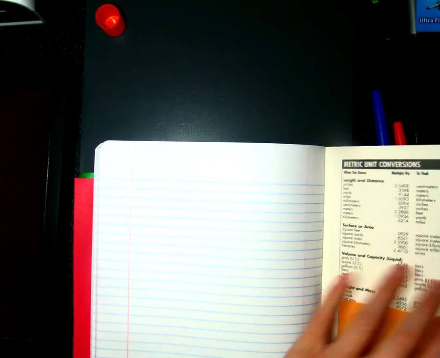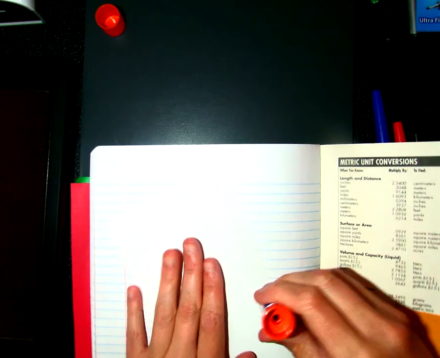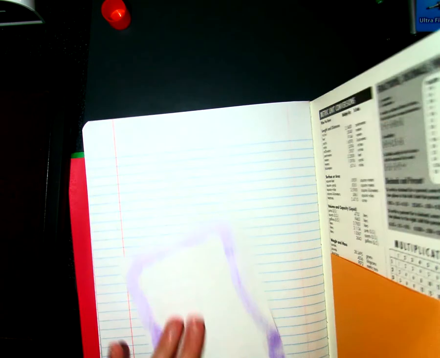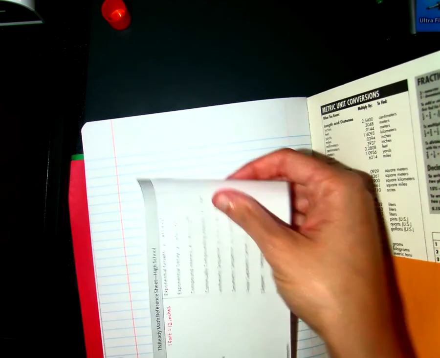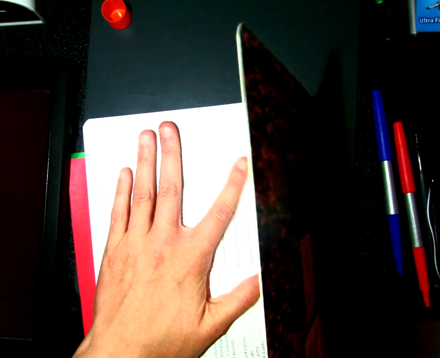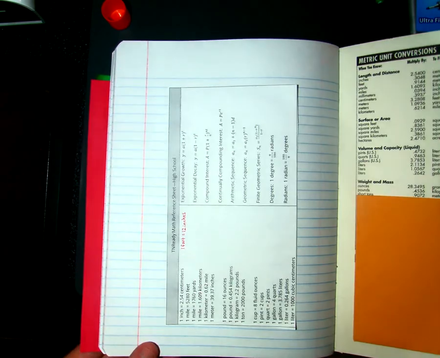You're gluing that in right here on this very, very last page of your notebook. We're going to have to glue it sideways, so that you always have that as a reference. Okay, we will come back to it later. You need it, though, in your notebook.